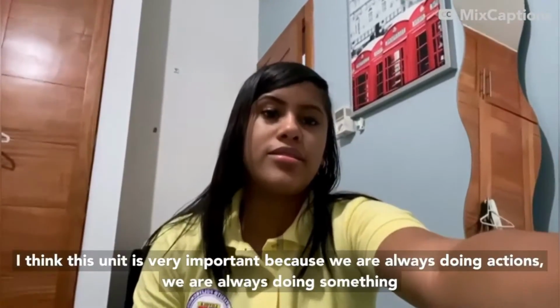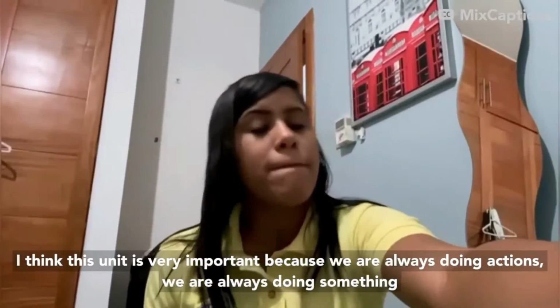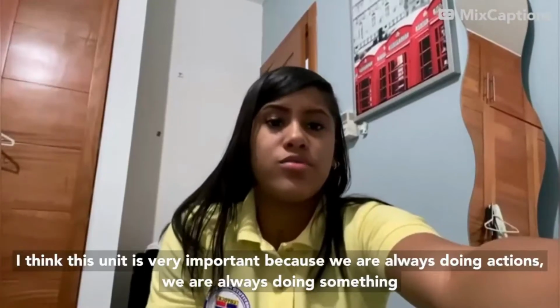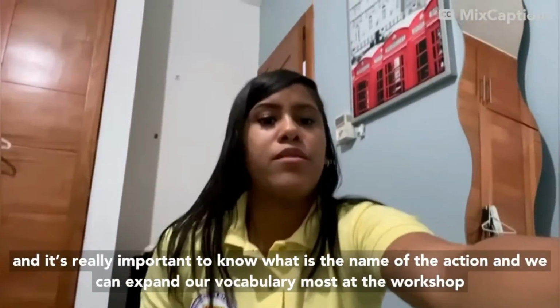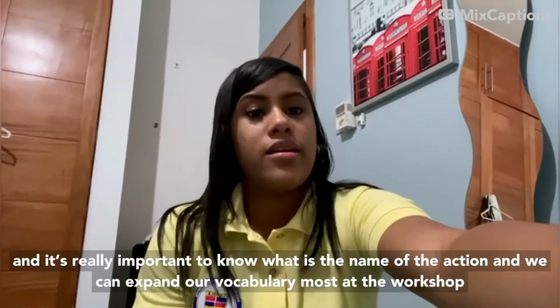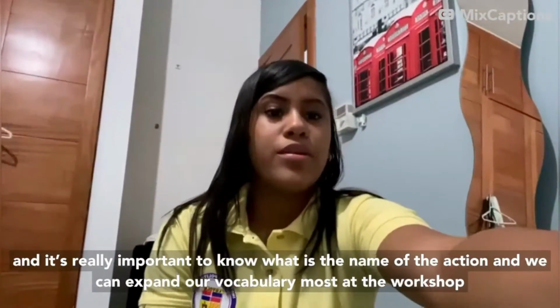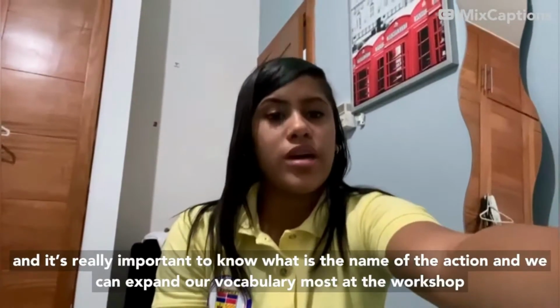I think this unit is very important because we're always doing actions, we're always doing something, and it is really important to know the name of the action, so we can expand our vocabulary most in the workshop.